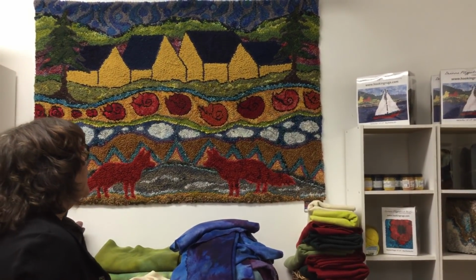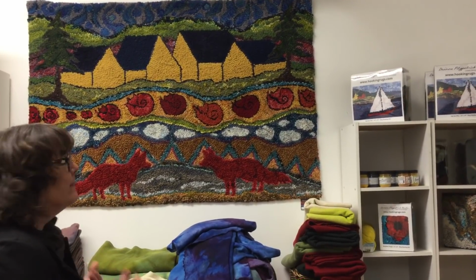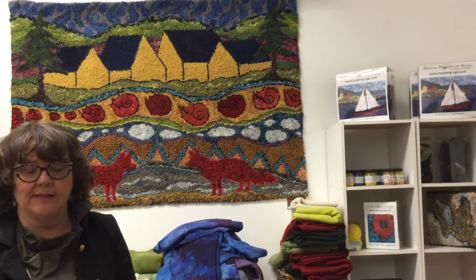So a lot of times, I have to be really honest here, the symbolism sort of emerges as I'm hooking the rug. I don't really set out to do it. It just kind of happens. But you can set out to do it. And using symbolism is a great tool for designing hooked rugs.